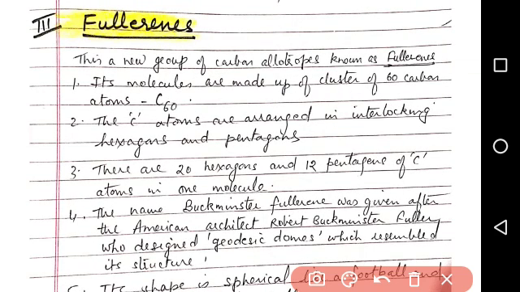Now the third crystalline form of carbon is fullerenes. This is a new group of carbon allotropes known as fullerenes. This was discovered later in the 1990s. So let us study the various characteristic features of fullerenes. First, its molecules are made up of a cluster of 60 carbon atoms, means they are very big molecules made up of 60 carbon atoms.